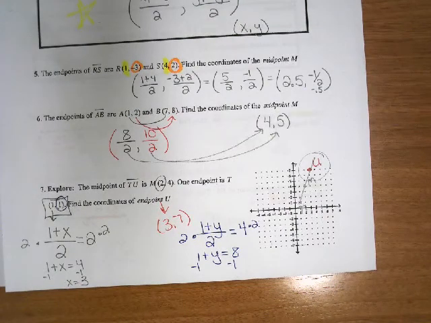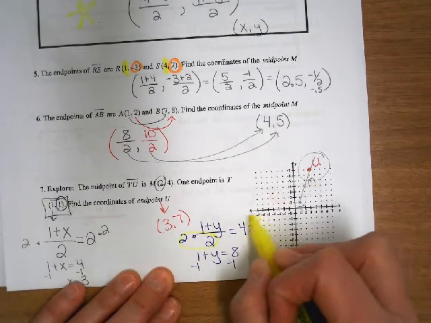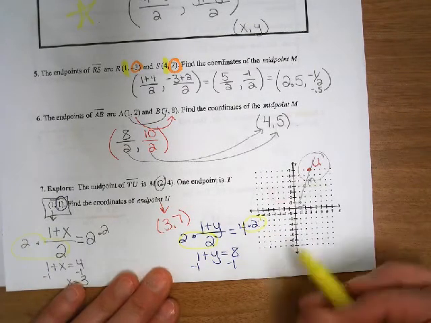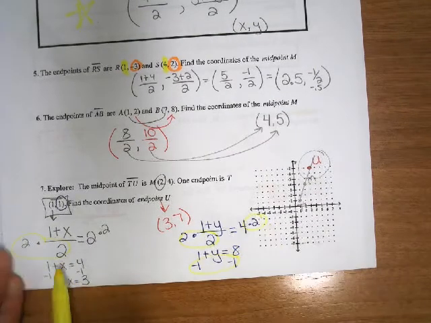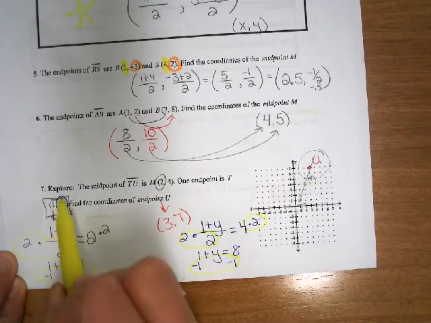So you can make these equations if you want every time, but if you look at both of the equations, notice they both have the same procedure. You multiply by 2. See how they both multiply by 2? And then you subtract.